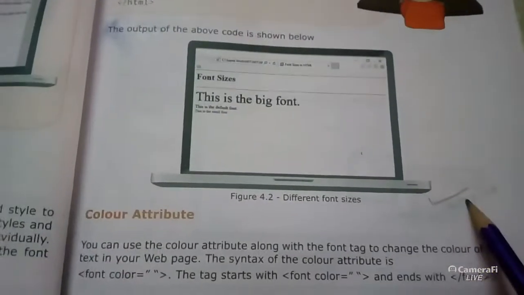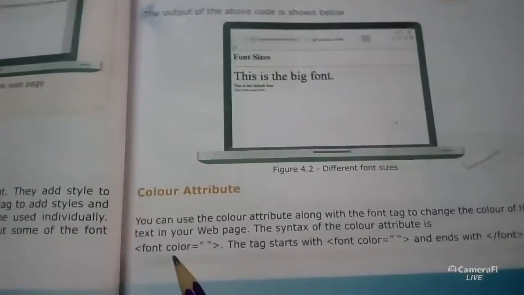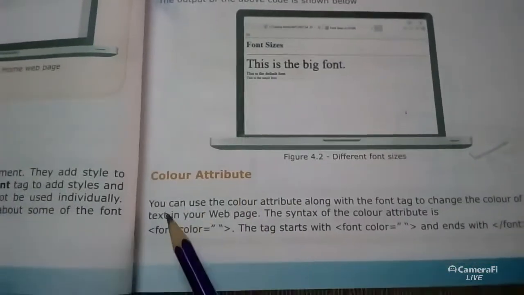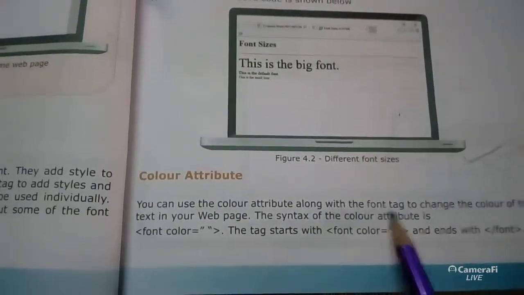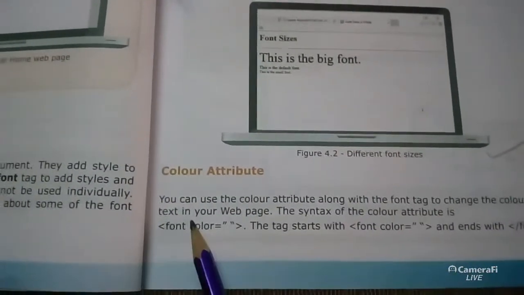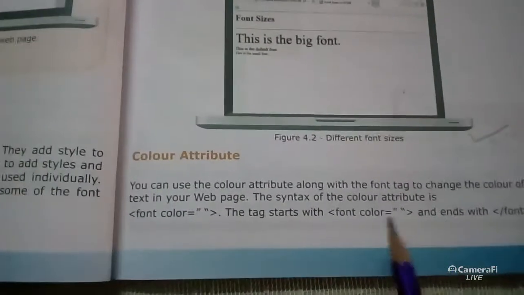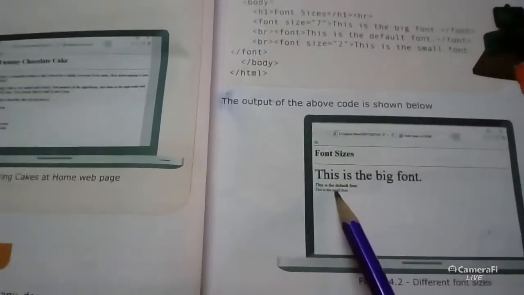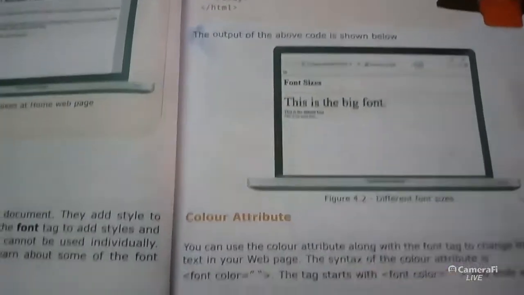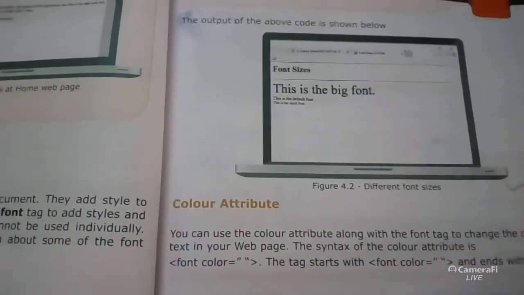Sorry, here font and here you will learn how to use the color. In previous classes I taught up to here only, that is the revision portion, and then I am starting this one. Color attribute. You can use the color attribute along with the font tag to change the color of the text in your web page. Syntax of the color attribute is, so when you use the font, that means the size of the text, and with that you can use the color also.